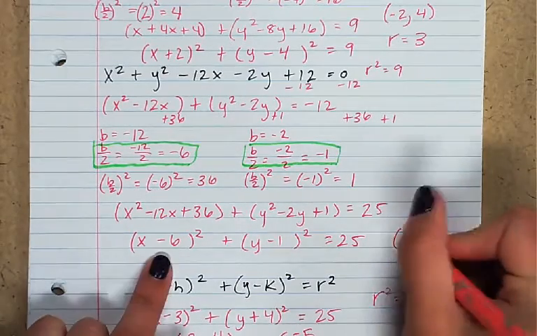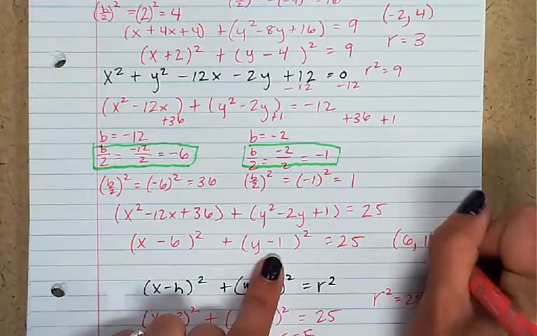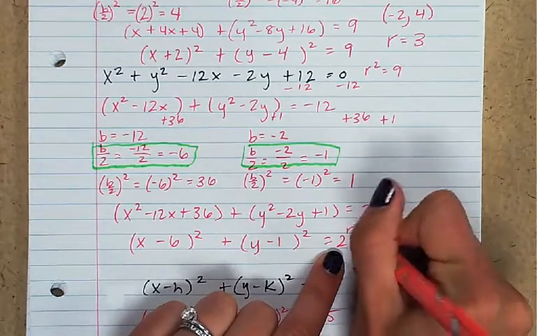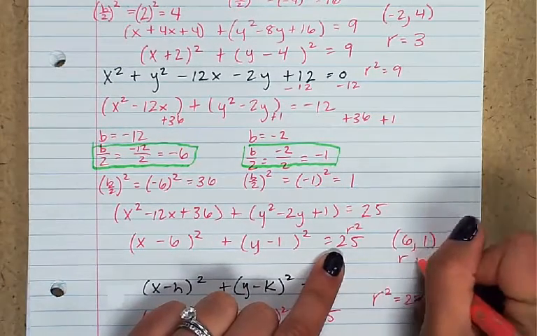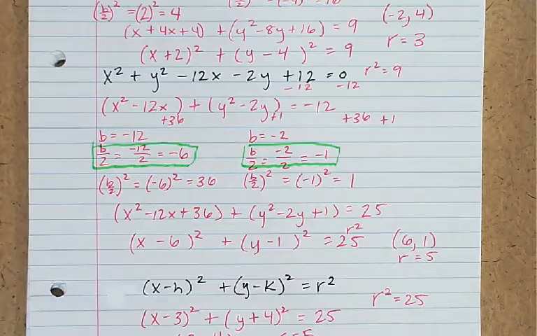So the center of this one, opposite, opposite. This is r squared. So if r squared is 25, r on its own would be 5.